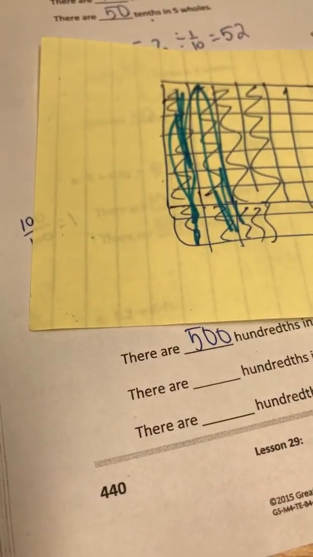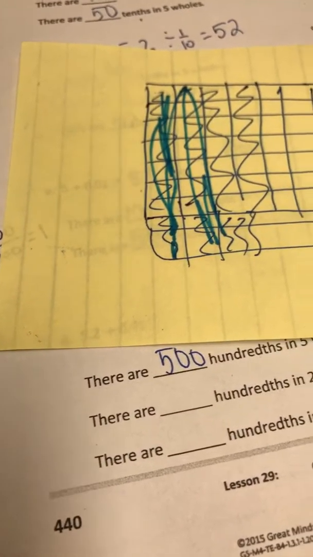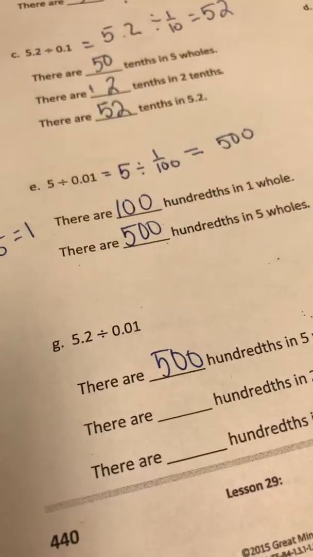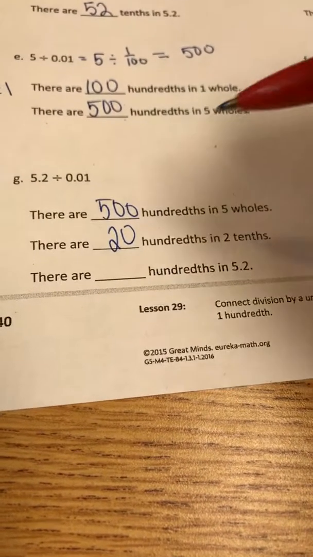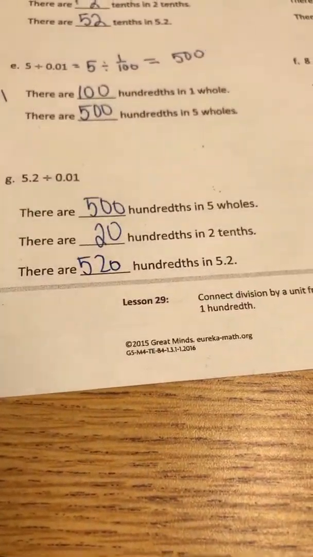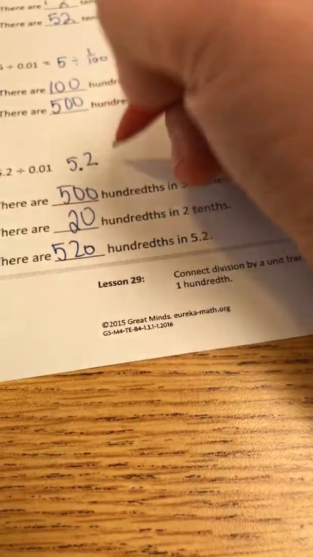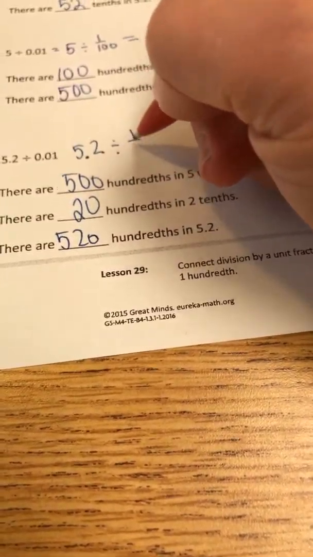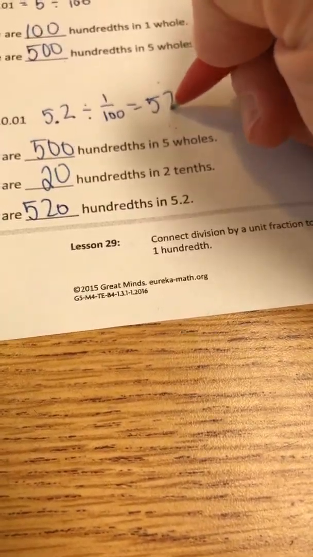Think about it. 2 rows of 10. So 10, 20. I've actually colored in 20 of the 100 blocks. So that would mean that when I add those two together, there are 520 hundredths in 5.2. So I can rewrite that: 5.2 divided by 1/100th equals 520.